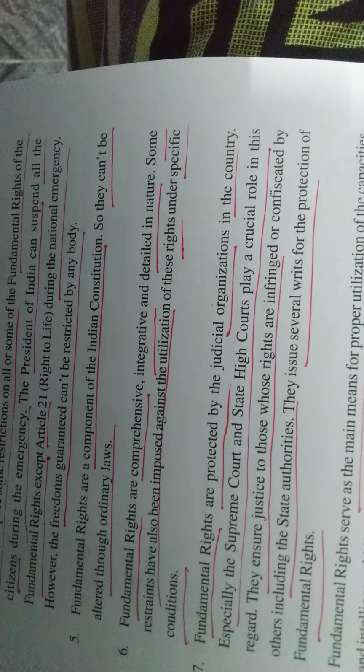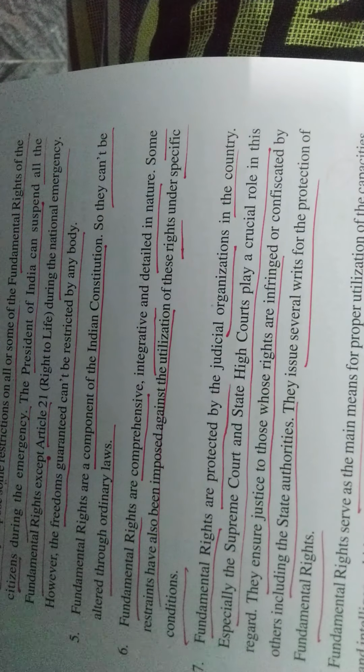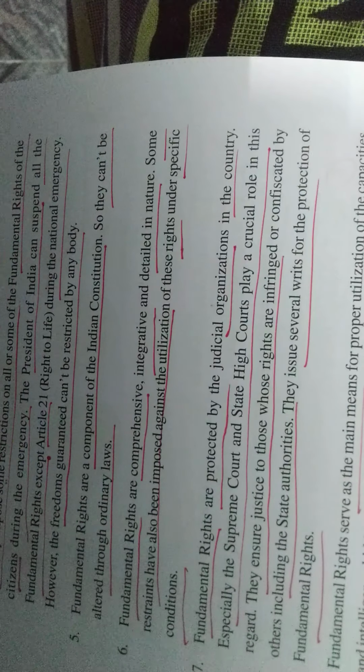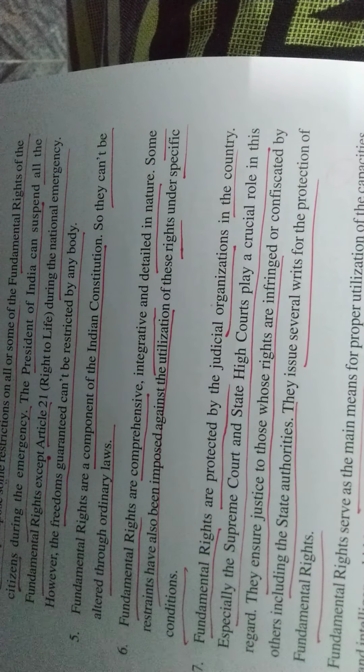Though the Constitution guarantees six categories of fundamental rights, as we already know, all are not of equal weight. There should not be a first preference, second preference, third, fourth, fifth, sixth one. There can be discovered a hierarchy of values, 1, 2, 3, 4, 5, 6, like that.